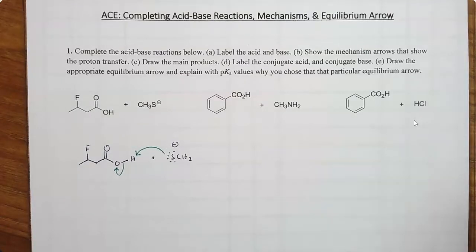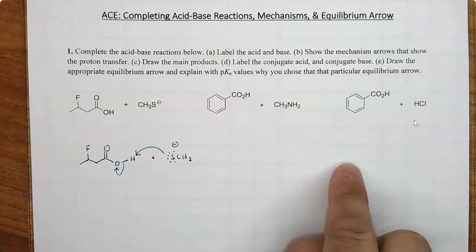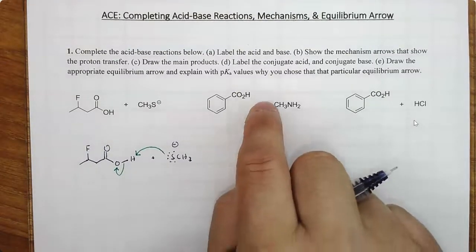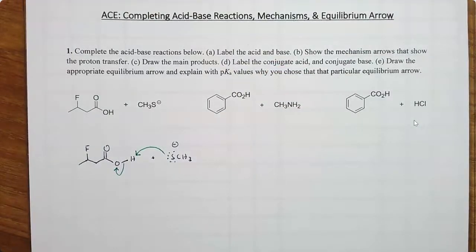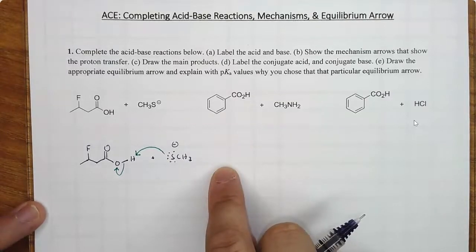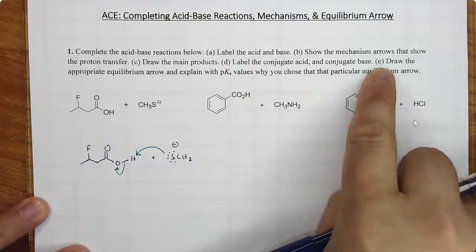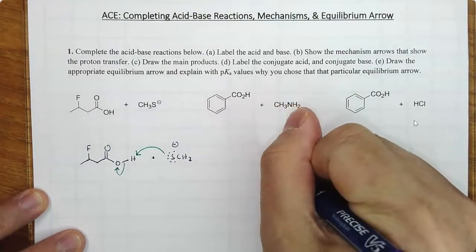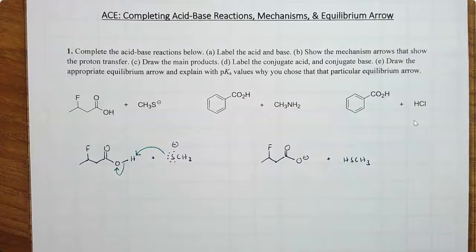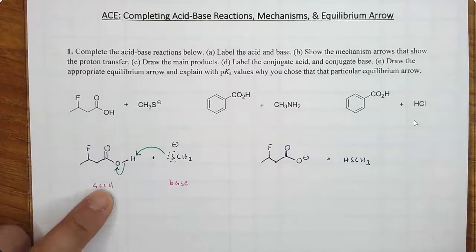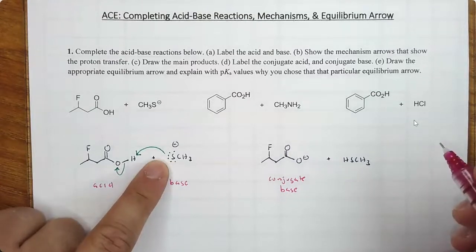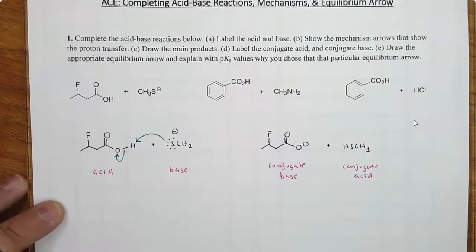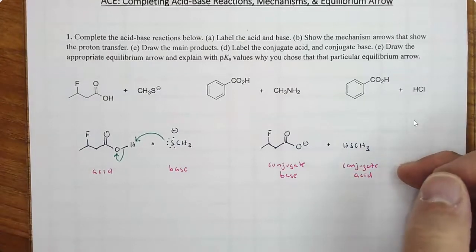Okay. I'm going to ask you to pause the video and fill in the products and label. Label the acid, base, conjugate acid, and conjugate base. Okay, we're going to save the equilibrium arrow for last. That's part E. But our product looks like this. And now we have to determine, label. You can remember that the acid, when it loses its proton, becomes the conjugate base. And when the base grabs a proton, it becomes the conjugate acid. I remind my students that a conjugate acid is an acid.